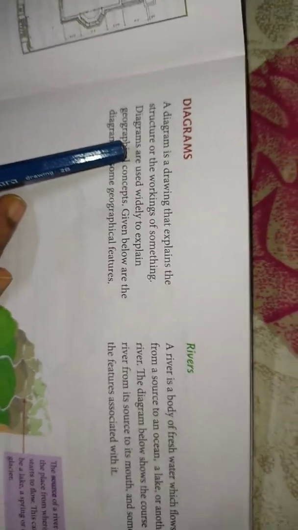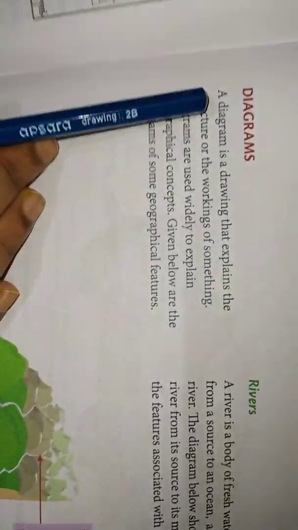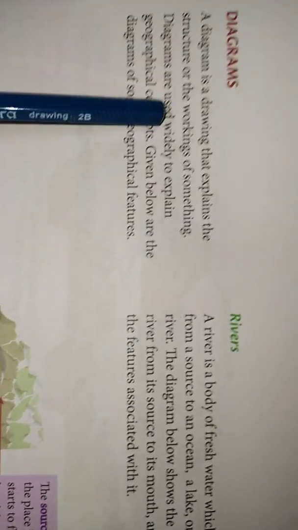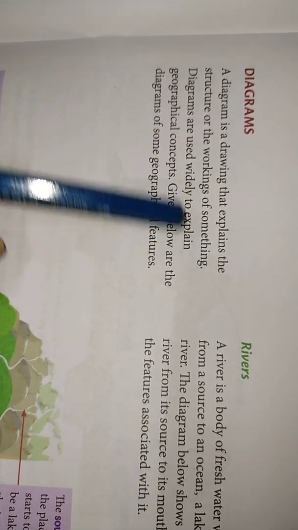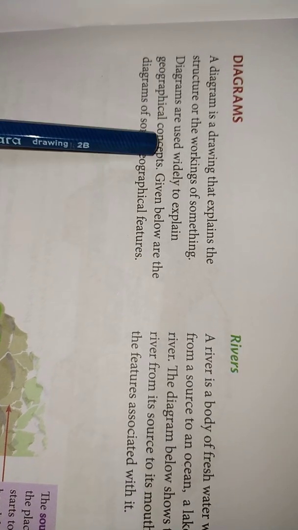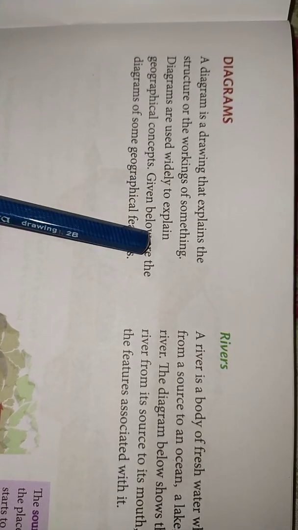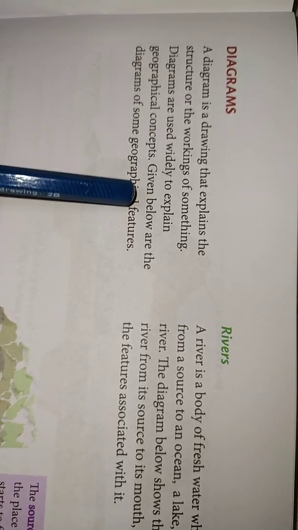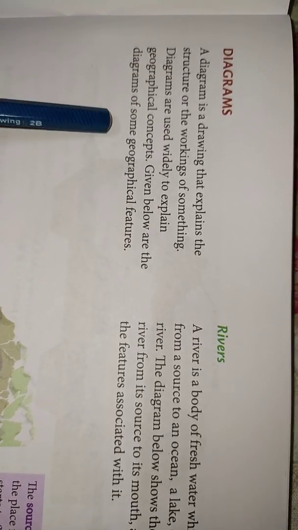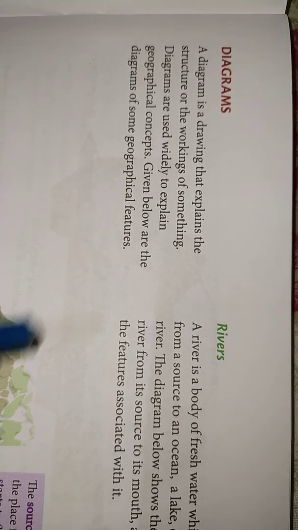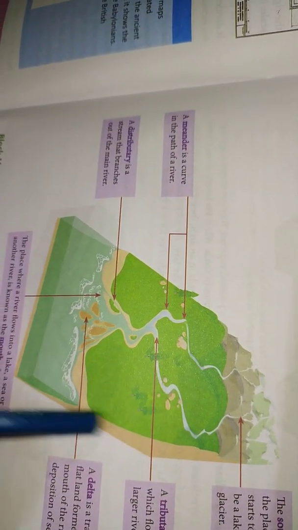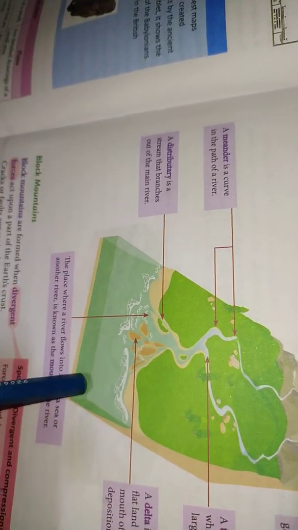A diagram is a kind of drawing. So what is a diagram? A diagram is a drawing that explains the structure or the workings of something. Diagrams are used widely to explain geographical concepts. Only geographical concepts. Given below are the diagrams of some geographical features. Look at this picture. This is a diagram of a river.